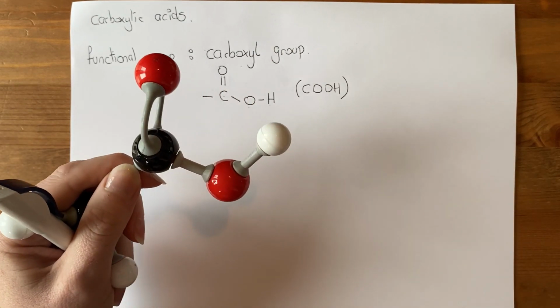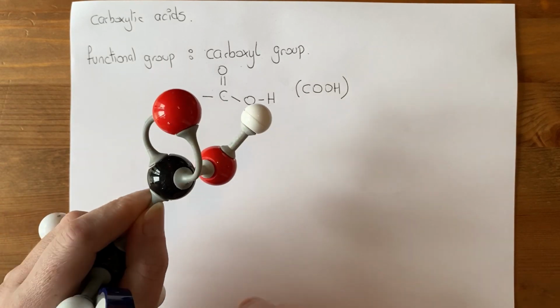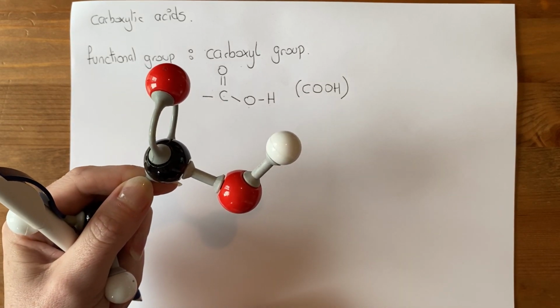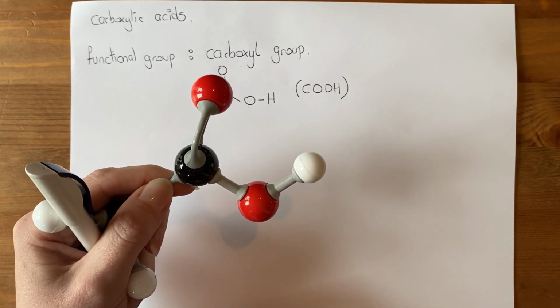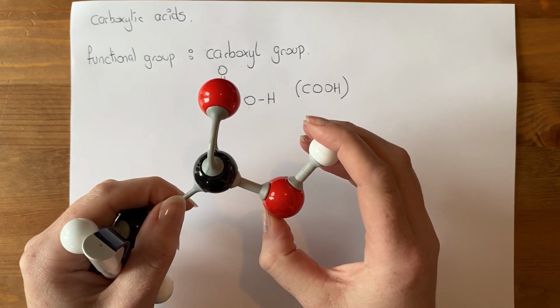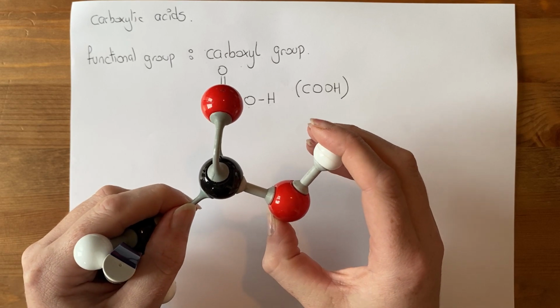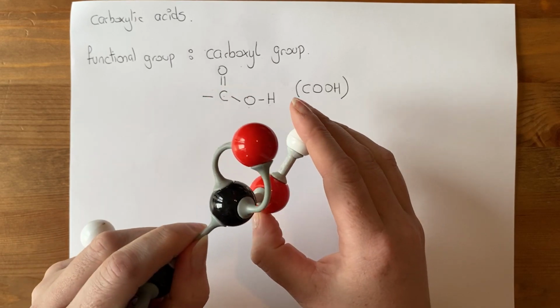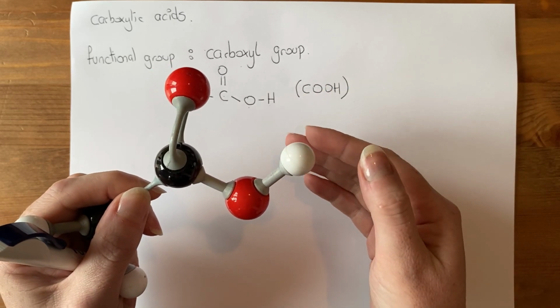Now it's quite important actually to think of this carbon, 1, 2, 3 bonds are being taken up just by the functional group, and so there's only one more bond, so it cannot be in the middle of a chain. So carboxylic acids are actually easier in terms of drawing and naming because you don't need to worry about where it is in the chain, we don't need to worry about numbers, it's always at the end. Okay, it can't possibly be in the middle because you can't have another bond to that carbon.